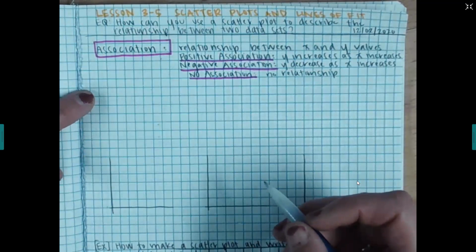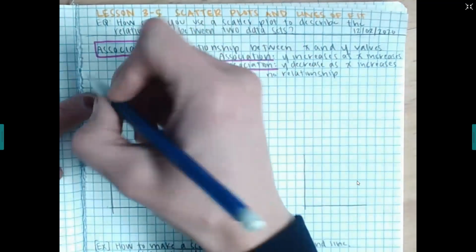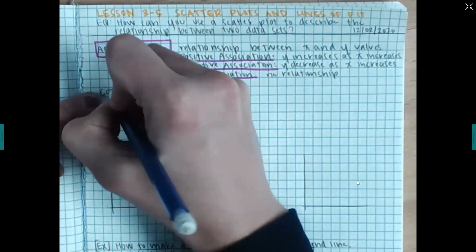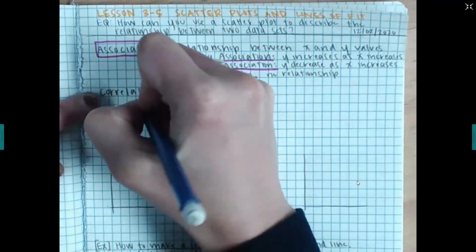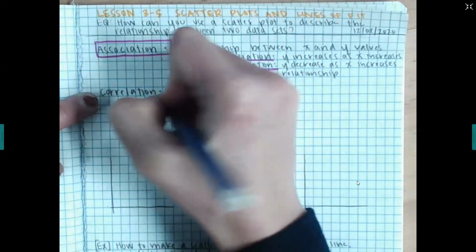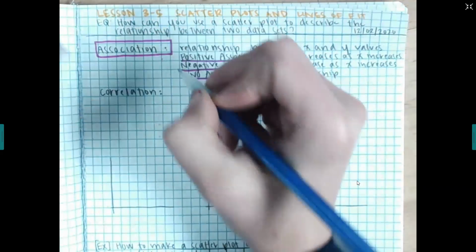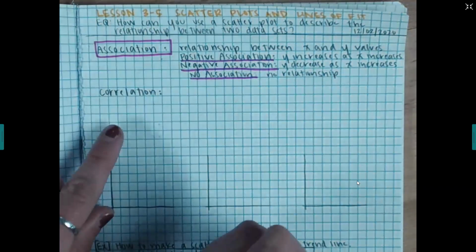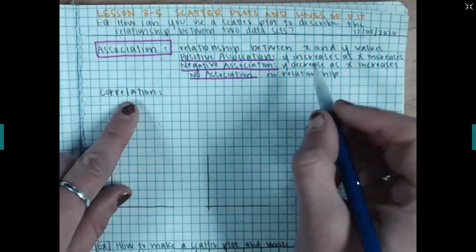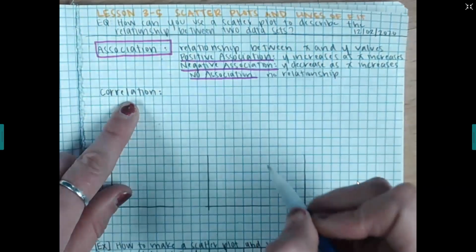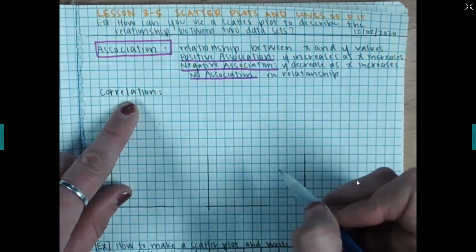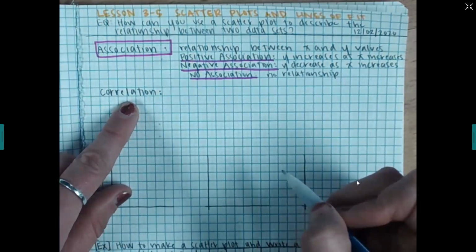And then we have correlation. Now, once we have association, we get a little bit more specific. If we see some sort of association between these X and Y values, we then can decide if those values are correlated to each other.